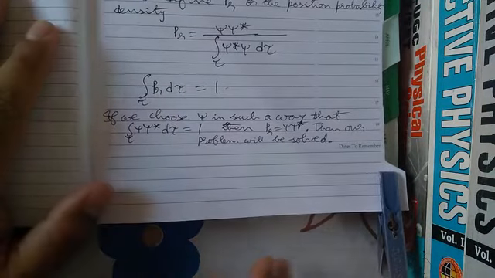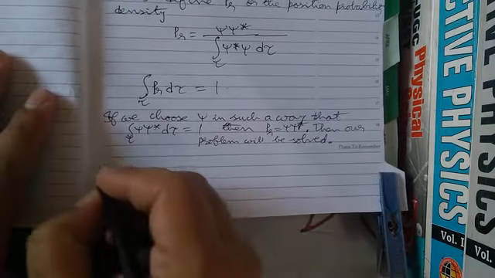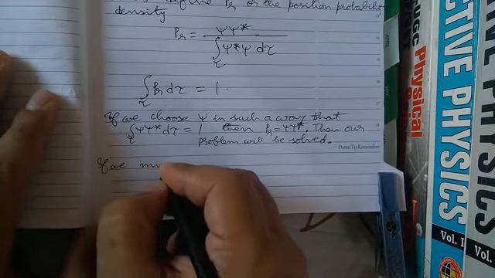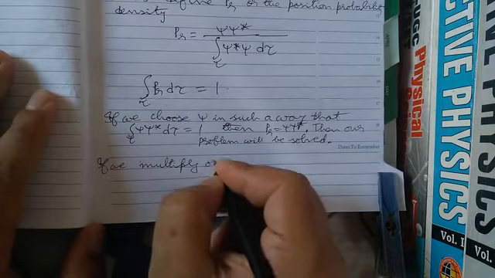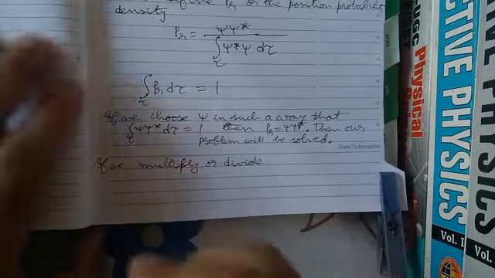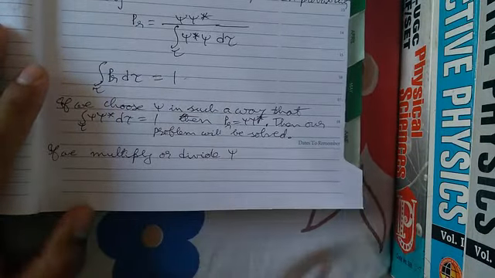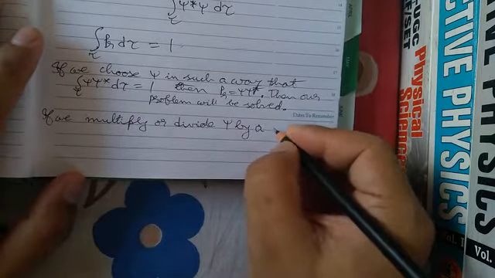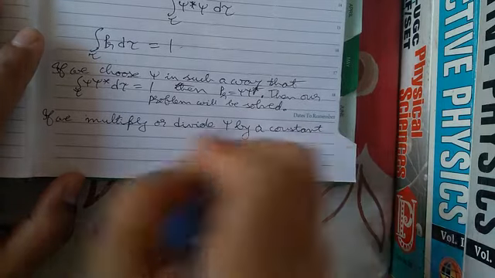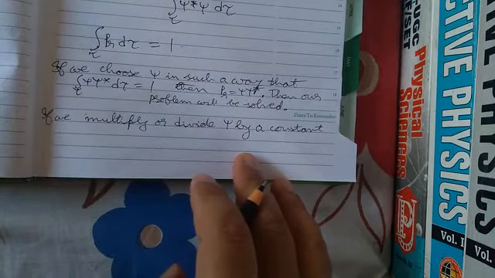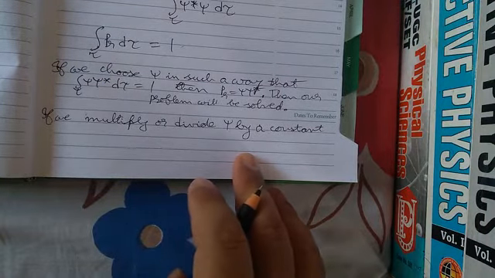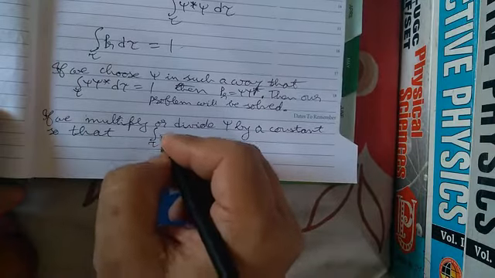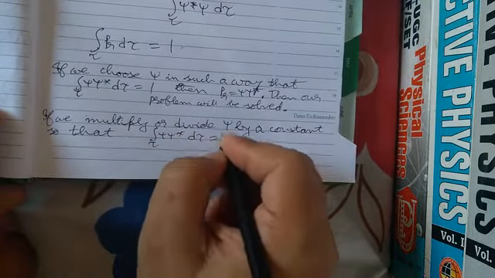So how to do this? You can do this if we multiply or divide psi by a constant, so that the integration of psi star psi d tau will be equal to 1.